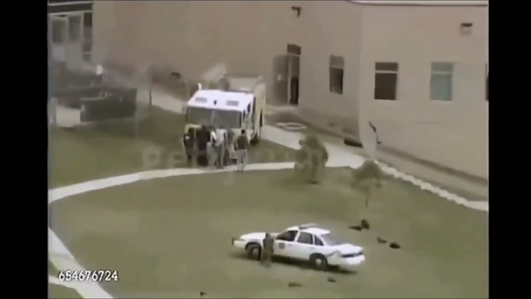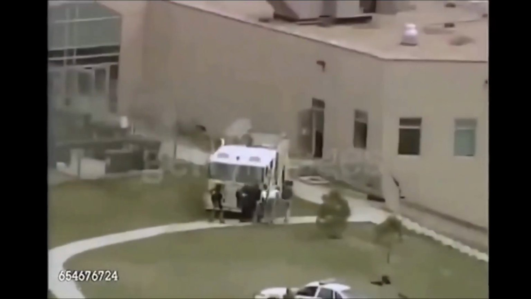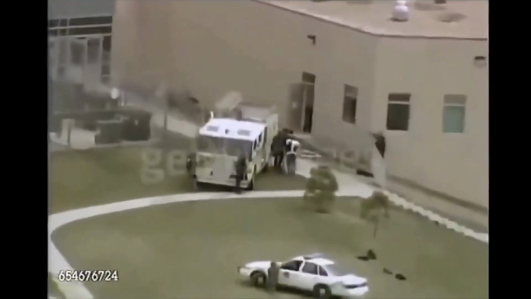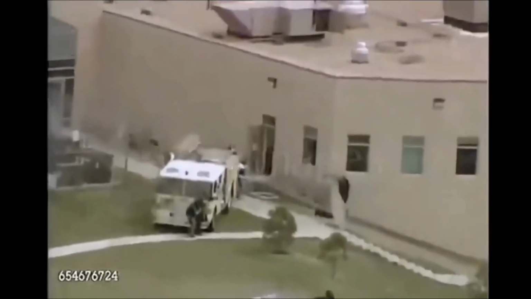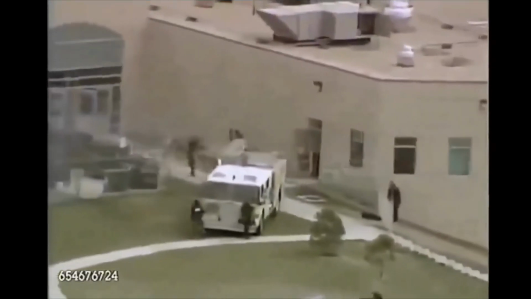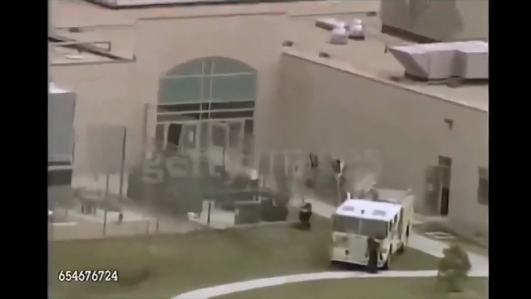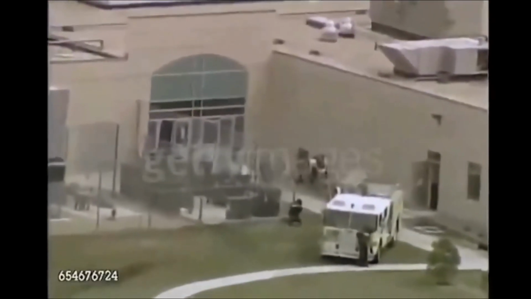The fire truck is finally positioned. You saw the puff of smoke out the back. And now they're going around to extract the body. But you'll notice they grab the body by the arm and by the leg and drag it across the concrete, allowing the head to bounce on the concrete.